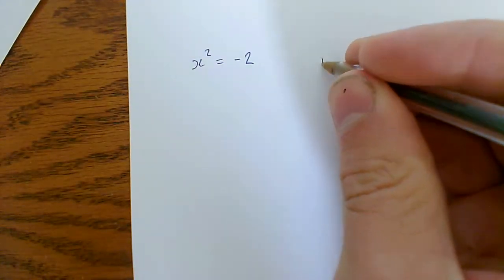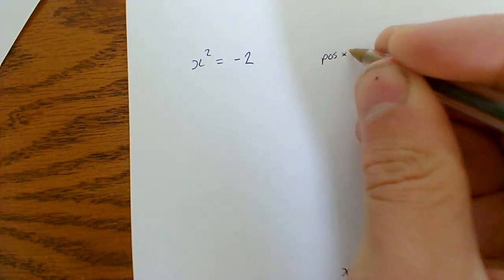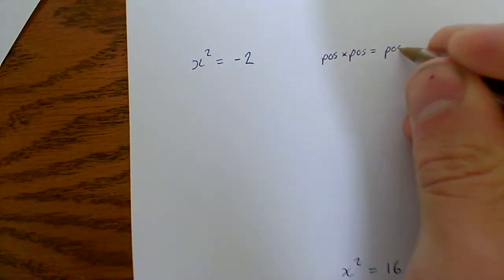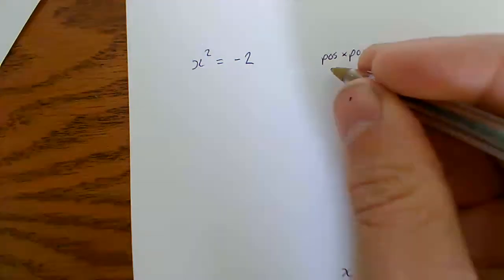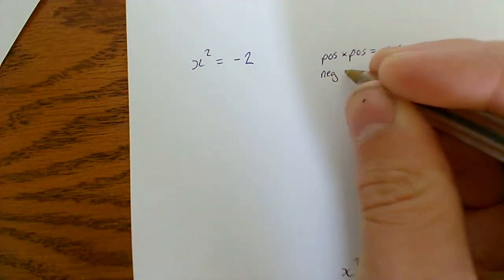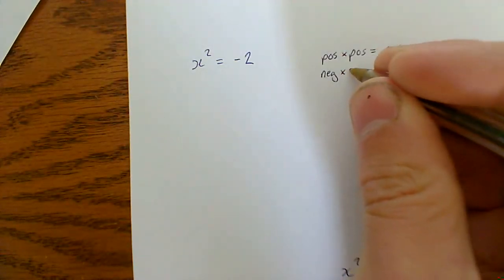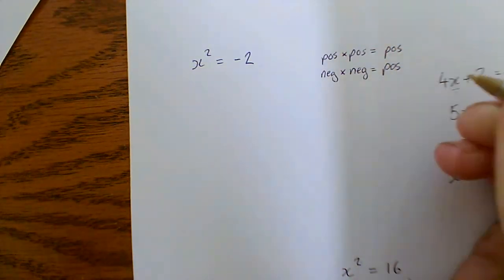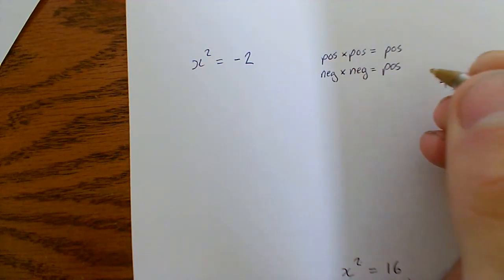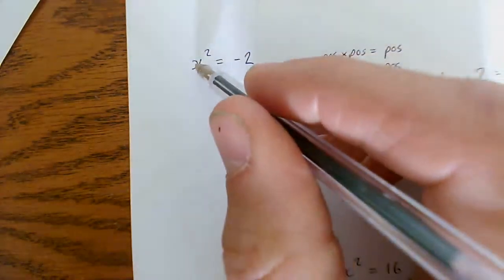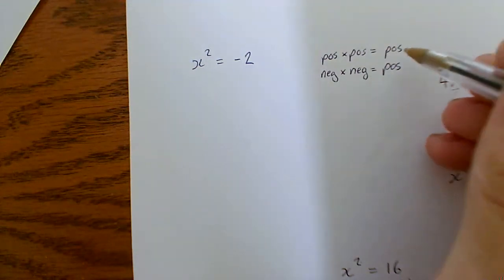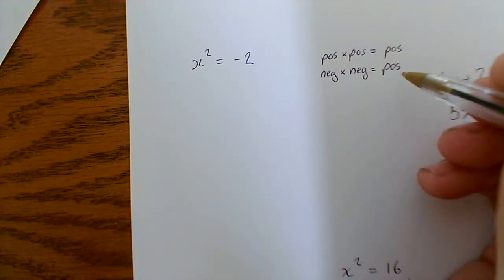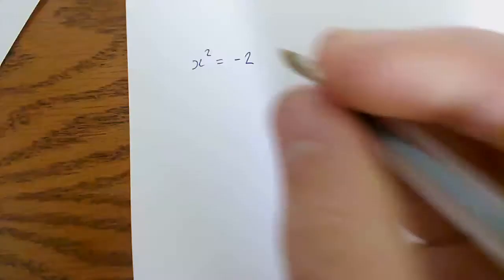But if our number is positive, then we have positive times positive. And so our answer is positive. If we start with a negative number, then because we're squaring it, it will be negative times negative, which we've just said a moment ago is positive. That means we can't put a number x in here that gives us a negative answer, because the only thing that can happen is we get a positive answer.